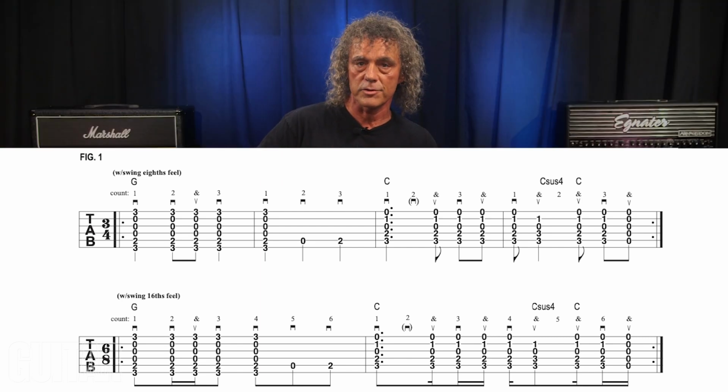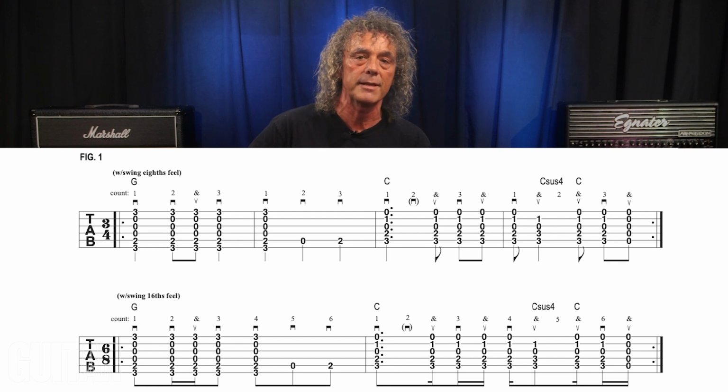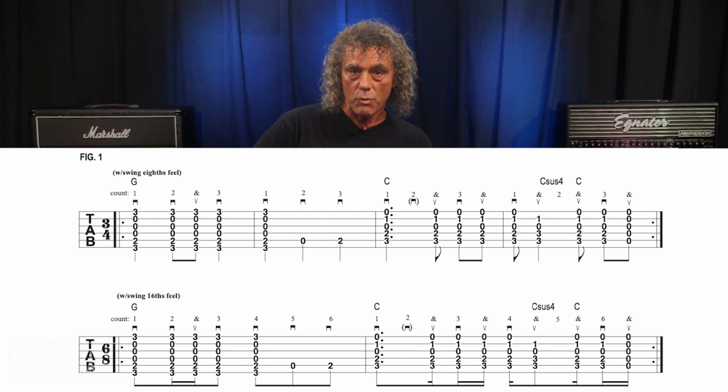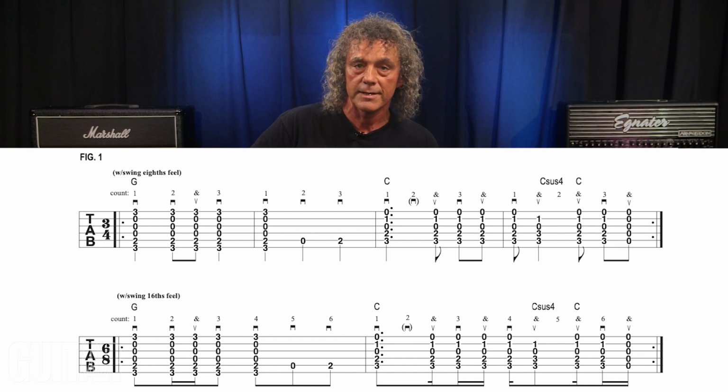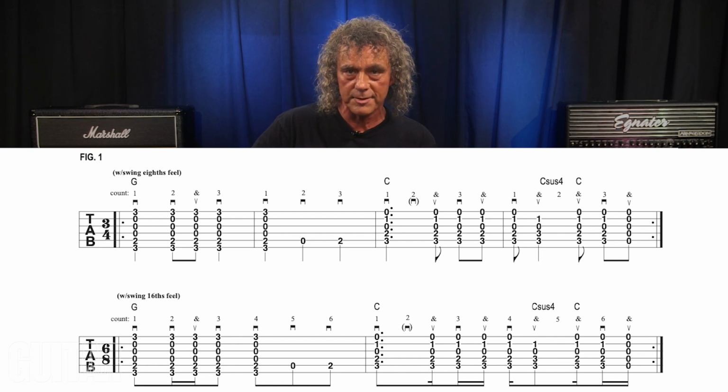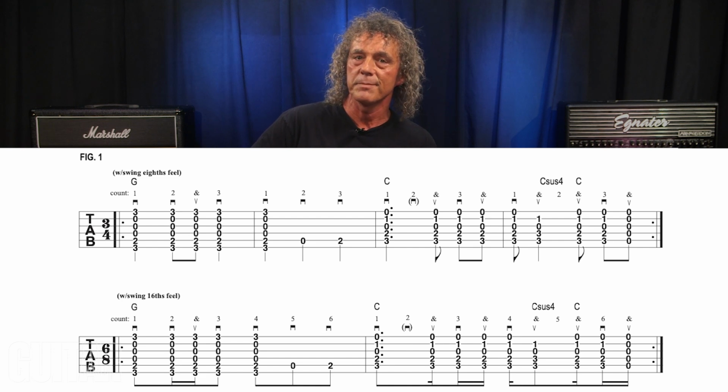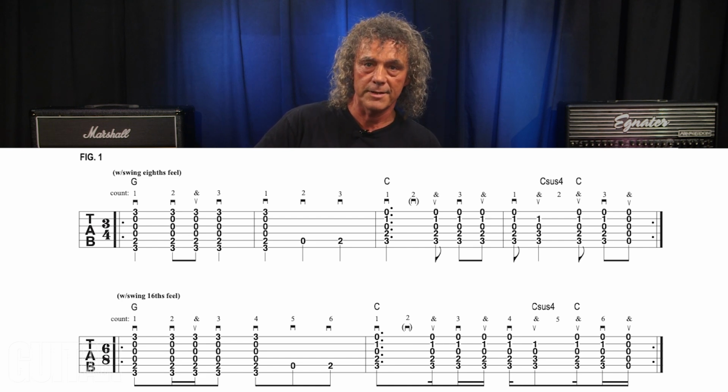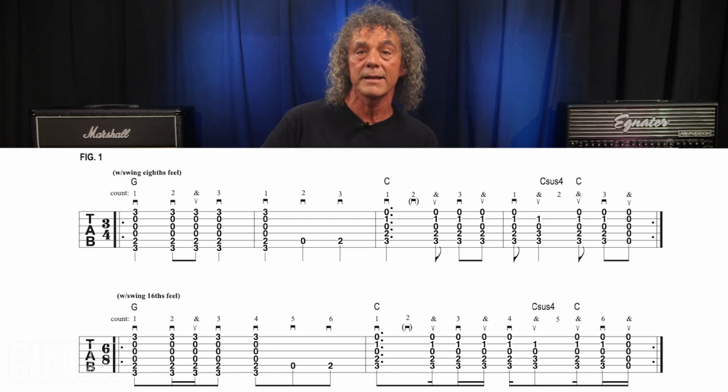Notice that the 6/8 version, while it has fewer bar lines, uses eighth notes and 16th notes instead of the simpler use of quarter notes and eighth notes in 3/4. So the eighth notes become like the quarter notes in 6/8, and the 16th notes become the eighth notes, with the 16th note upbeats now serving as your "and" counts.